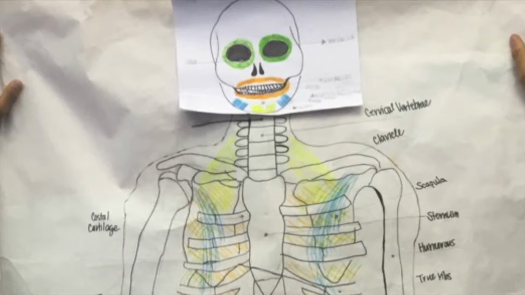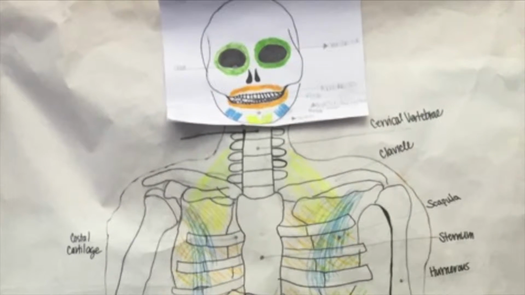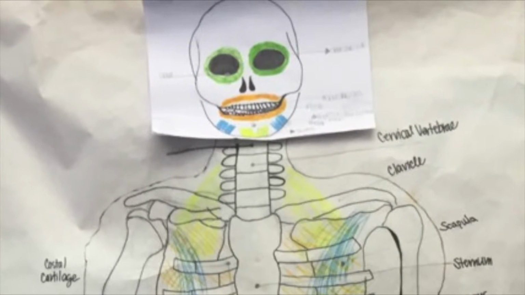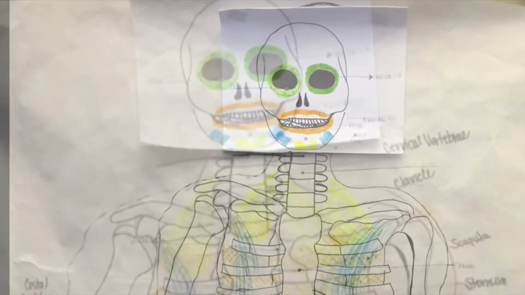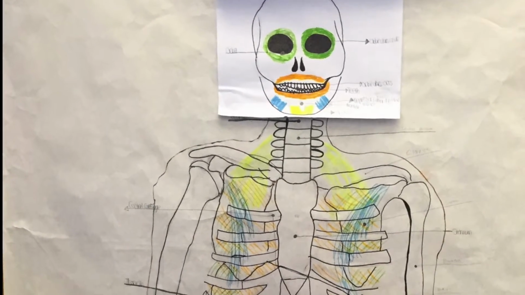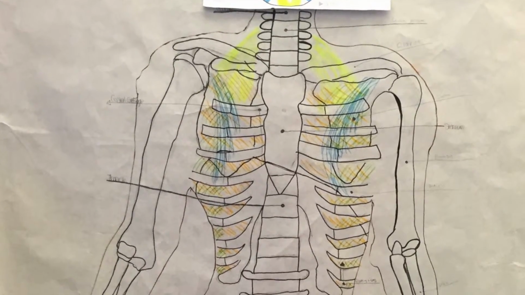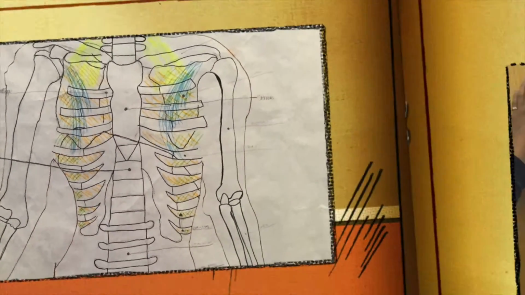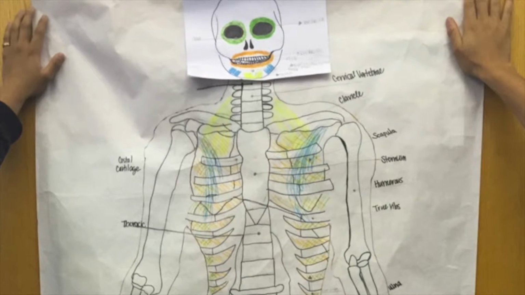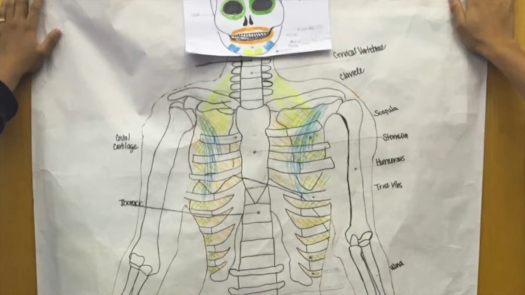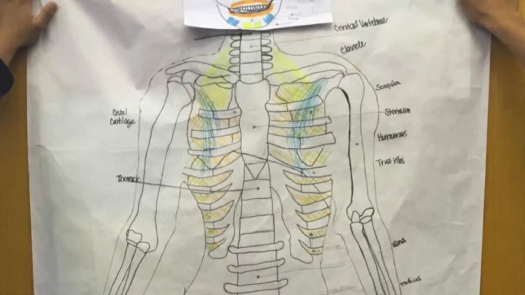We drew the skeletal system. First we started with the skull and drew all the muscles in the skull. Next we drew the chest or pectorals. Within the chest we drew the internal intercostalis, the pectoralis minor, and the teres major. The internal intercostalis origin is the inferior margin of ribs 1 through 11, superior margin of ribs 2 through 12, and it depresses the rib cage during expiration.